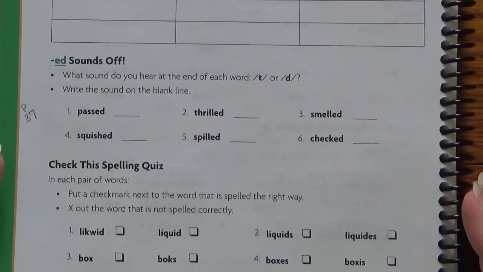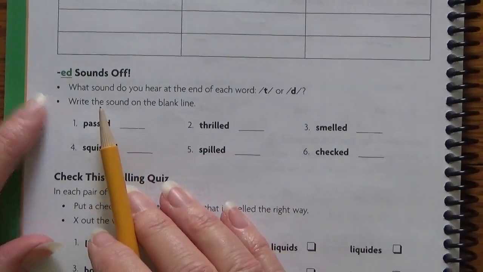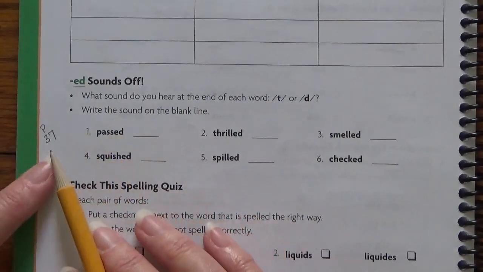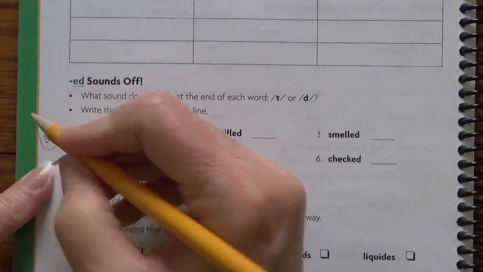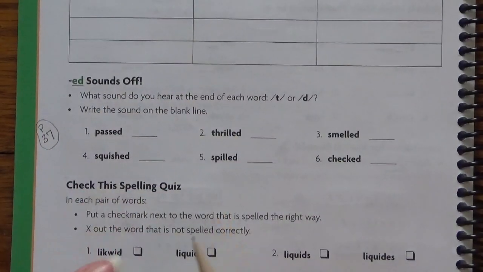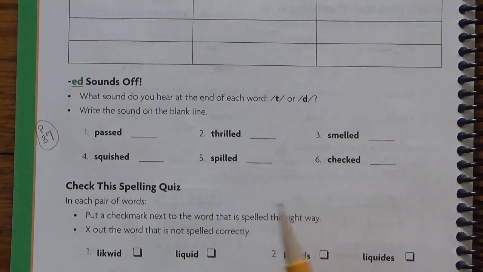Let's go down and take a look at ED sounds off. This is all about suffix ED, and that was on page 37. But a quick review is to do your song. Let's do our song, okay?